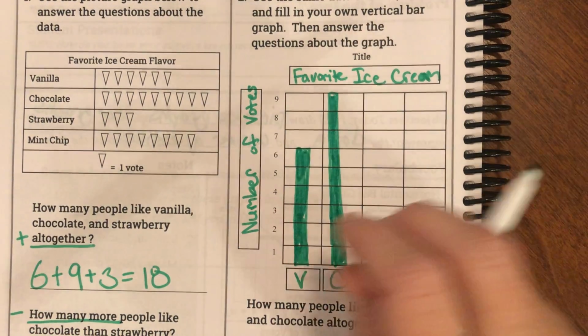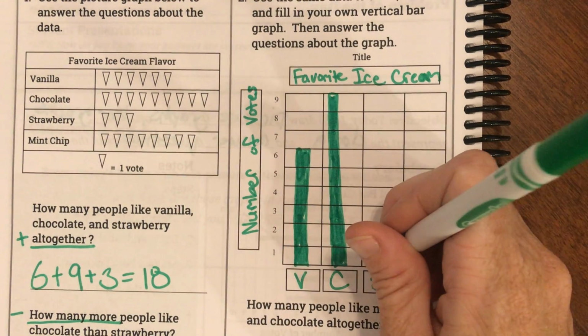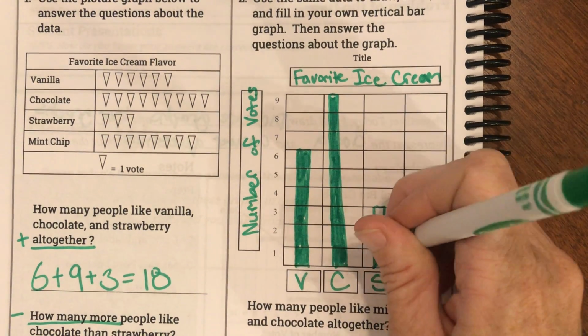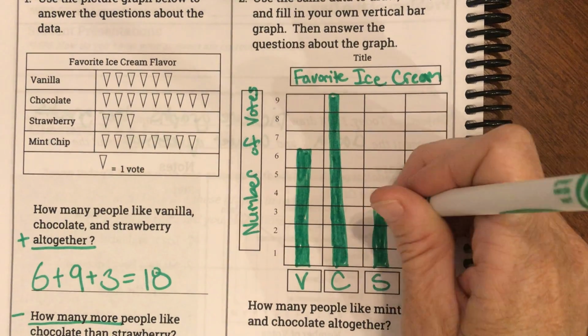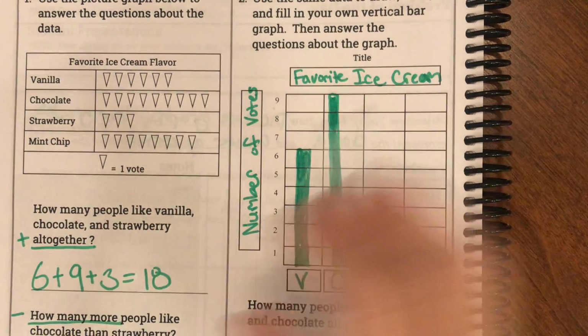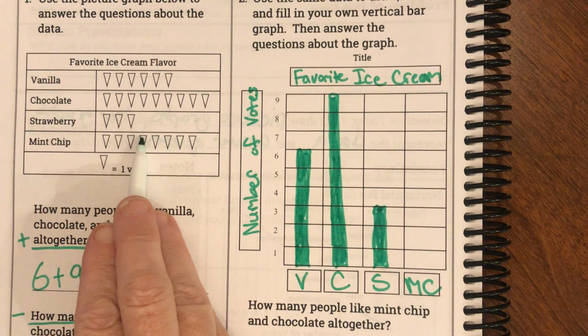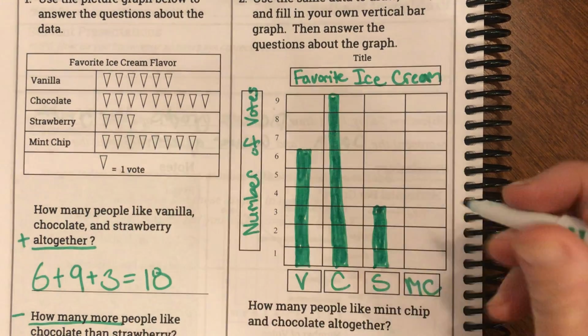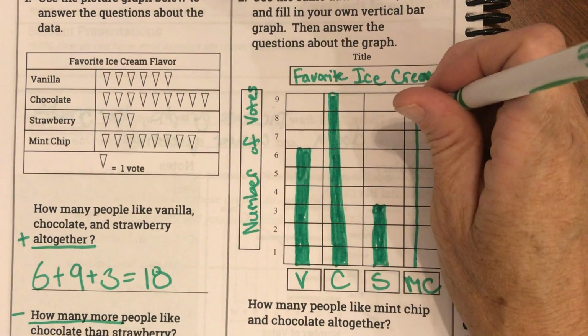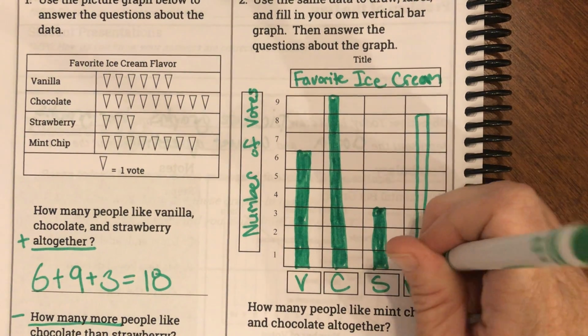Okay, strawberry, we have 3. And mint chip, we have 1, 2, 3, 4, 5, 6, 7, 8. So our bar needs to go all the way up to the 8.